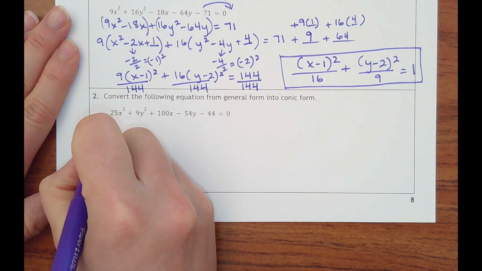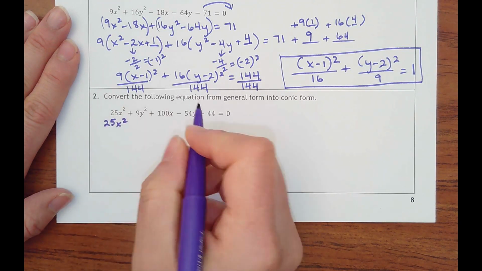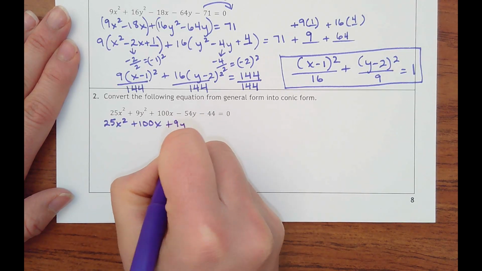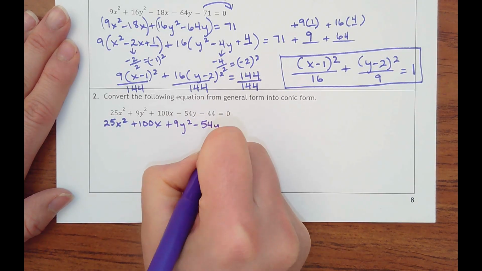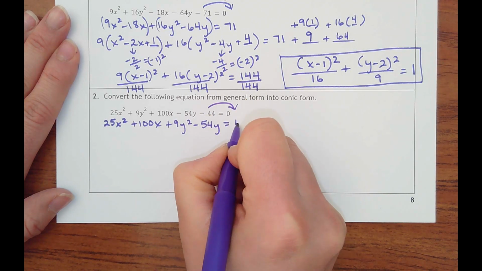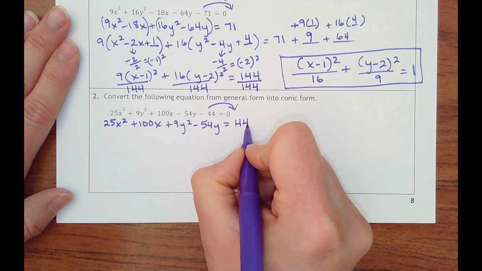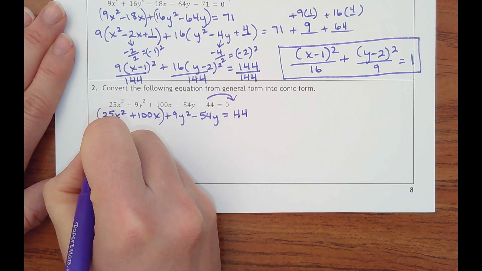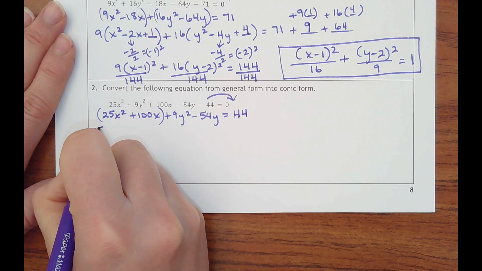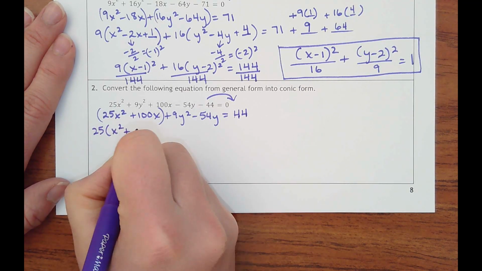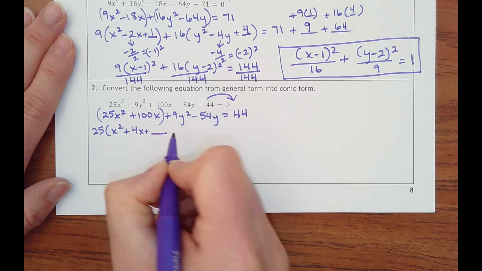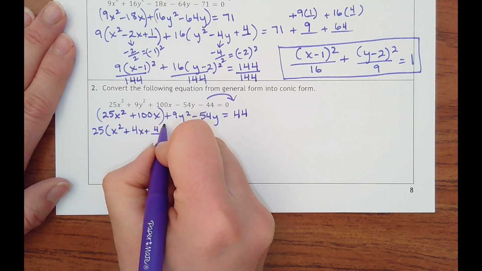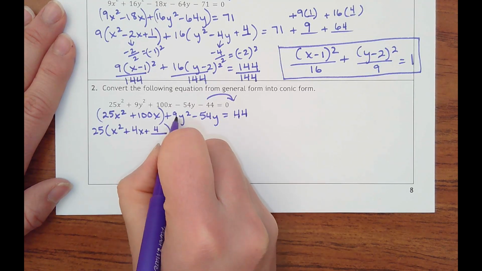We're going to rewrite them so that I have my x squared term and then my x term. Don't write plus blank yet. And then my y squared and my y term. And then move your constant to the other side. So now that's positive 44. Okay, so now I'm going to factor out the GCF of the numbers. So I'm going to take out 25. So I get x squared plus, that'd be a 4x plus blank. I'm going to go ahead and fill that blank in. 4 divided by 2 would be 2. 2 squared is 4. Okay, over here I'm going to take out a 9.